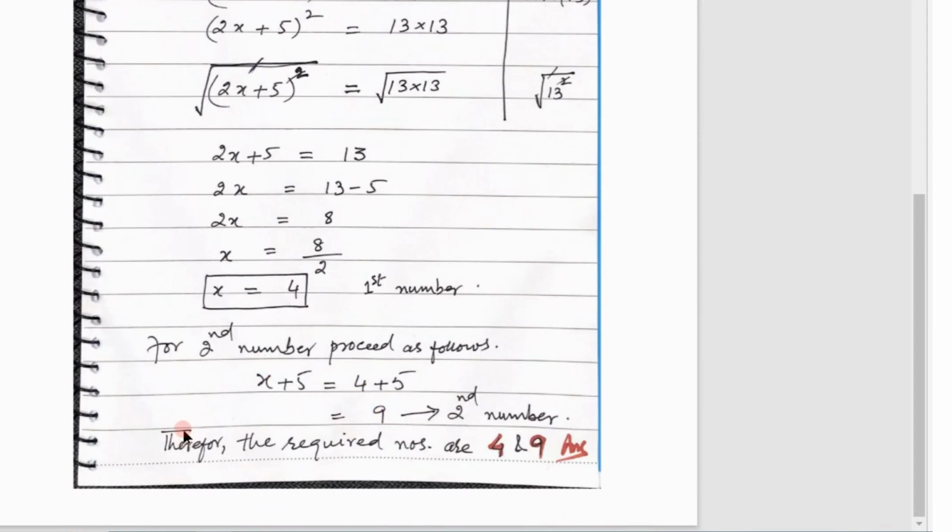Therefore, what are the required numbers? At the end, you should write down in a very clear form the requirement of the question in the form of an answer. Now, this is my answer. Therefore, the required numbers are 4 and 9. Answer. You will write it down like this.